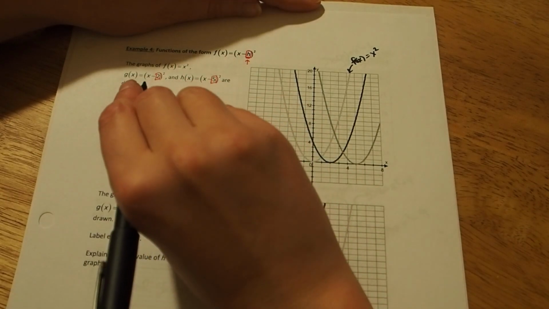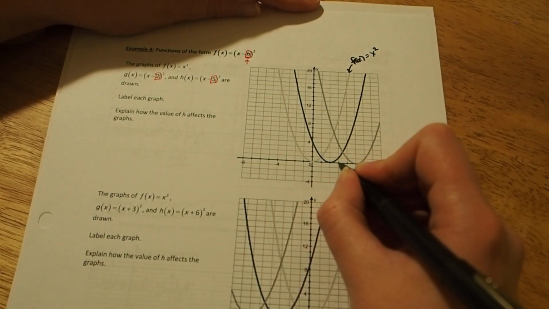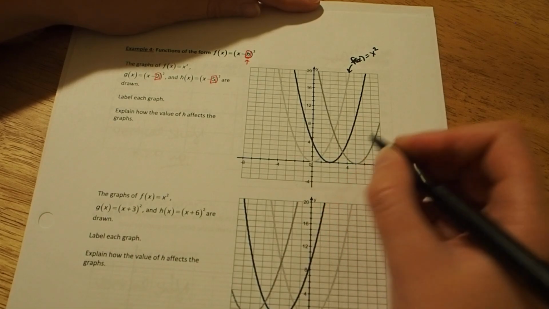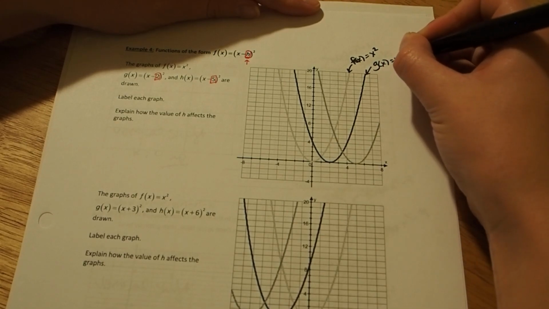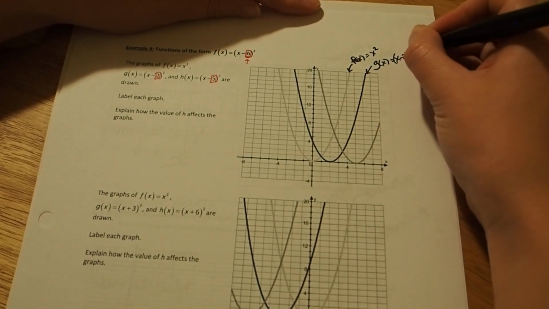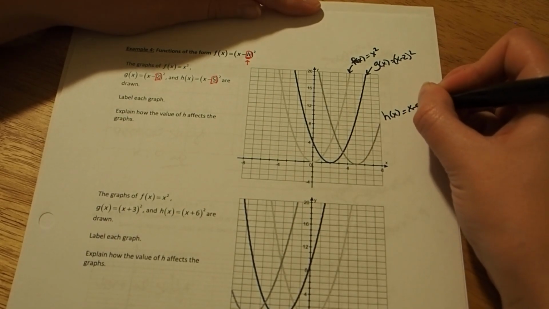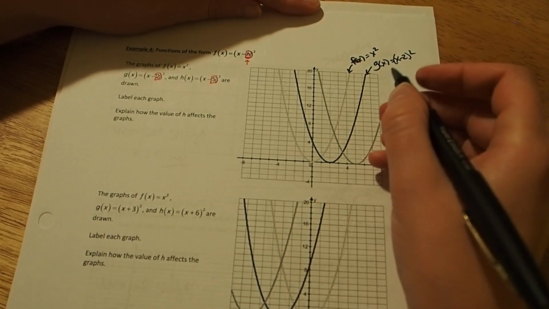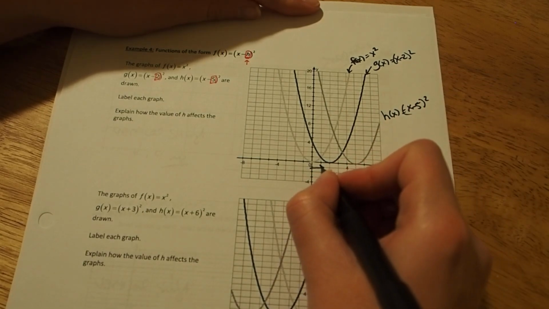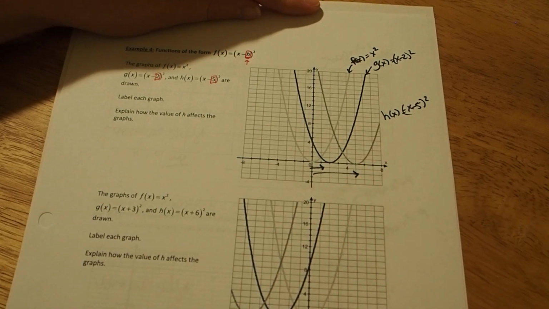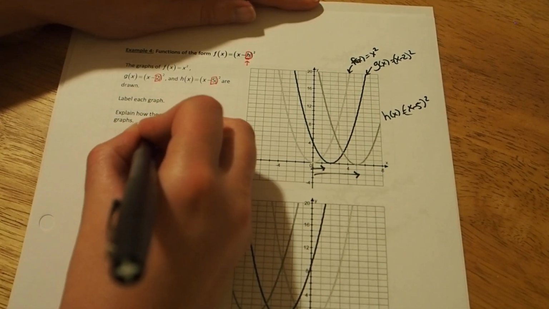So this graph right here needs to be f of x equals x squared. Now, if I'm shifting 2 units from 0, 0, 1, 2, it's got to be this one, and this one, 1, 2, 3, 4, 5, that's got to be my shift to 5. So this one has to be g of x, which is x minus 2 squared, and this one over here is h of x, which is x minus 5 parentheses squared. Okay. So these 2 units and 5 units were shifts to the right. Okay. So this is a horizontal shift.